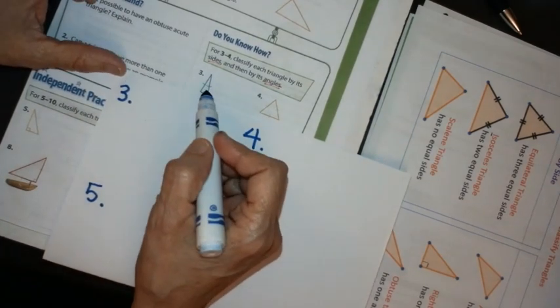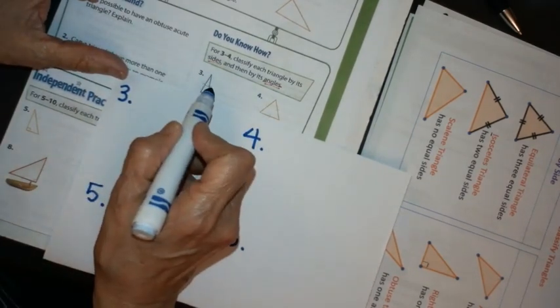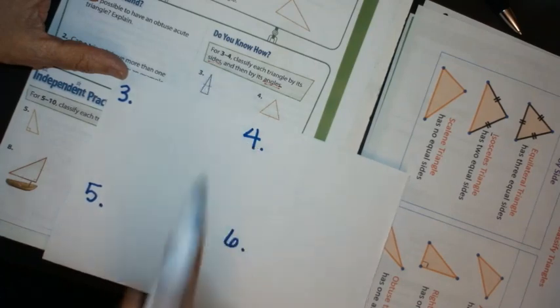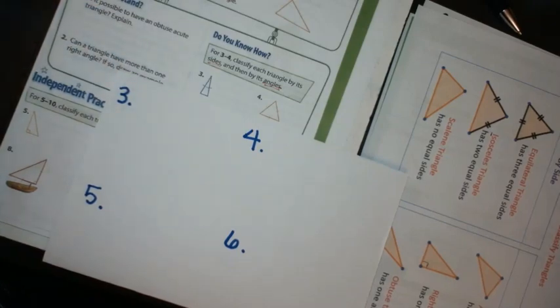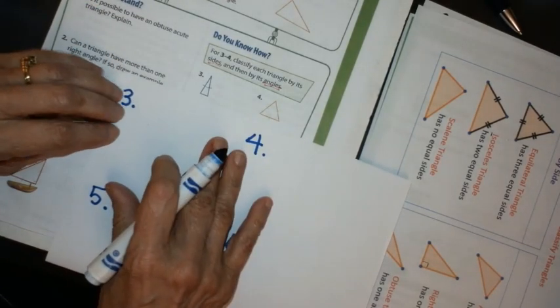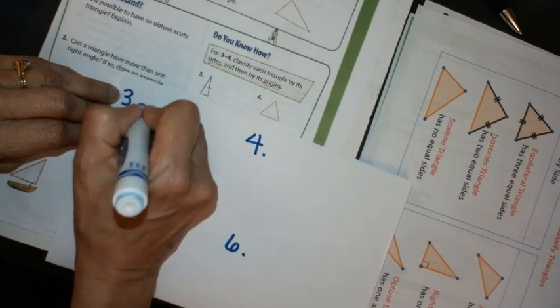So I look here at number 3, and I see there's two lines indicating that these two sides are equal. Well, then I think about, what triangle has two sides that are equal? Well, then I remember I have two eyes on my face that are equal. That means it's an isosceles. So this one can be identified as an isosceles.